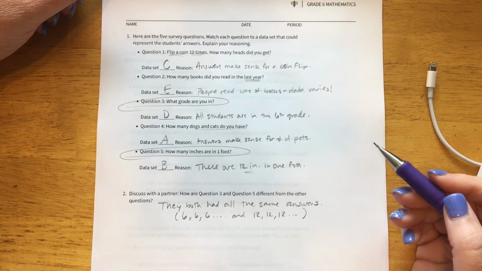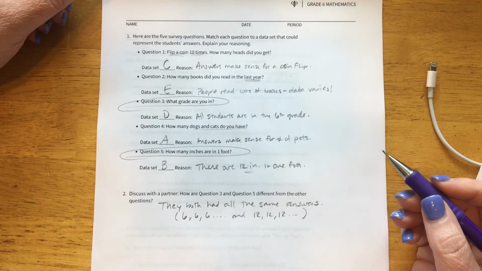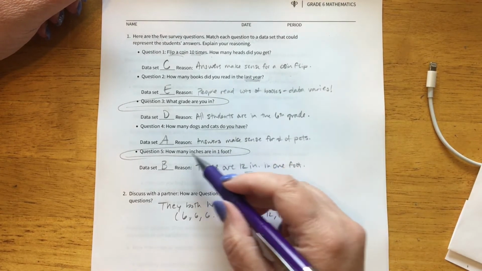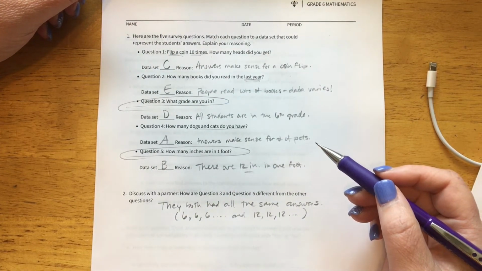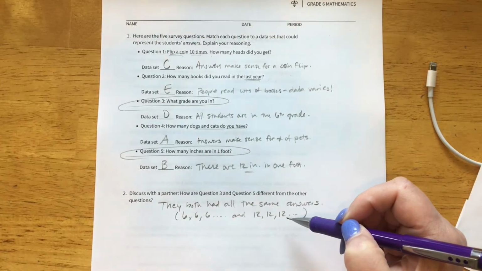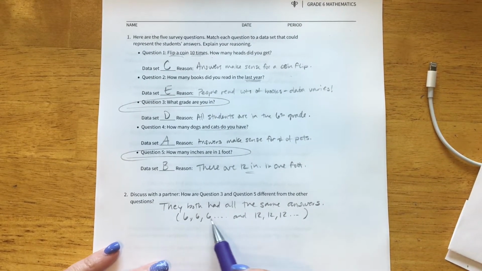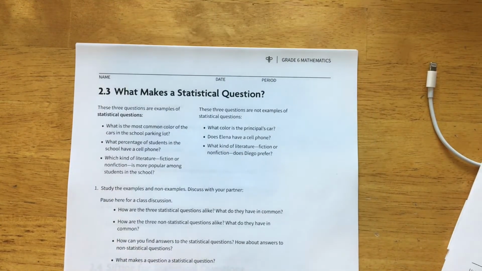Because if you're going into a 6th grade classroom, is anybody going to be in a different grade? Probably not, right? If you're asking how many inches are in a foot, you're only going to get one answer, right? So that's a good way to know whether it's a good survey question: if you're getting all the same answers every time, no matter who you ask, it's not giving you very exciting data, is it? Okay.